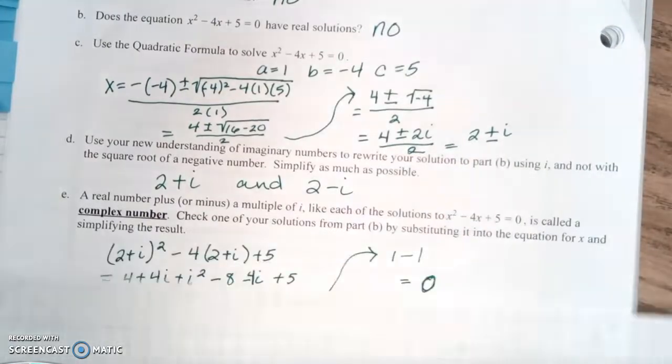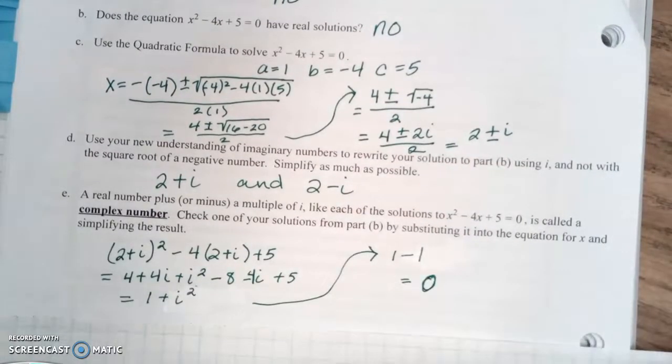Okay? Part E says that a real number plus or minus a multiple of i, like each of the solutions to x squared minus 4x plus 5 equals 0, is called a complex number. Check one of your solutions from part B by substituting it into the equation for x and simplifying the result.